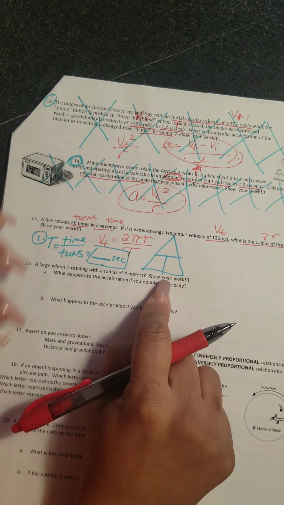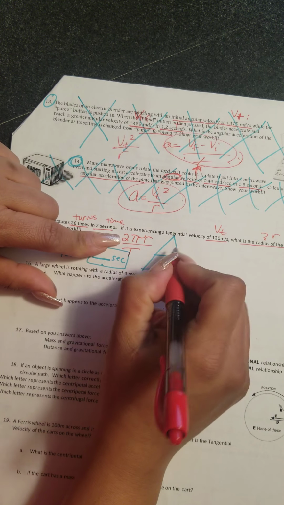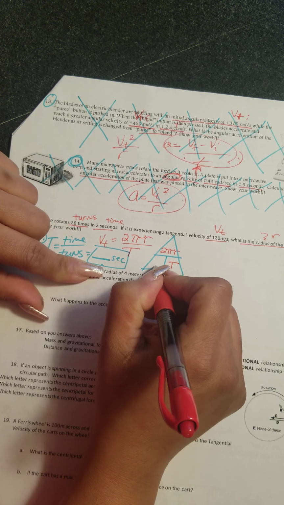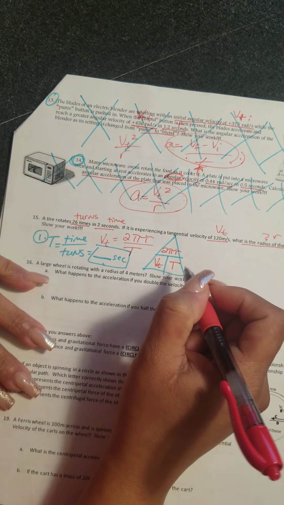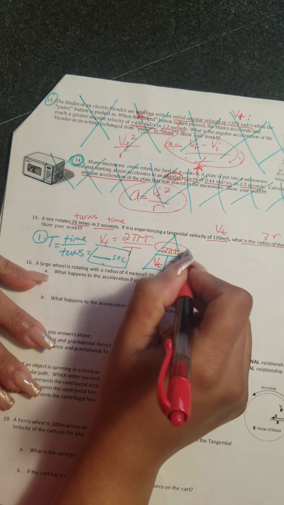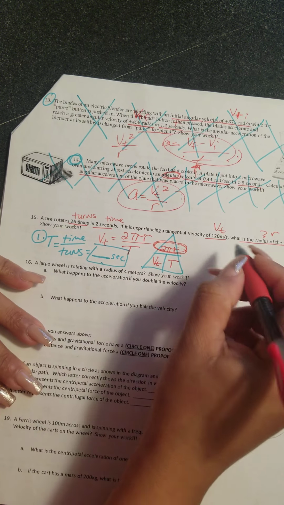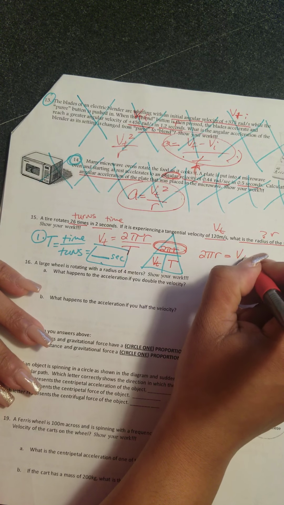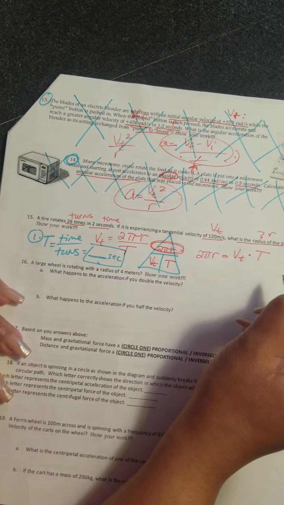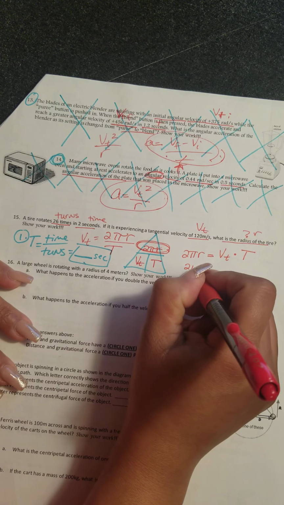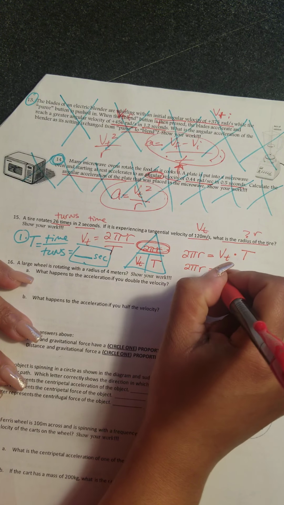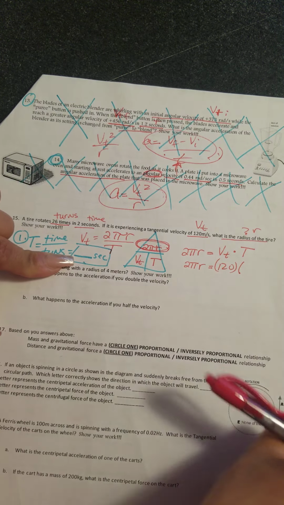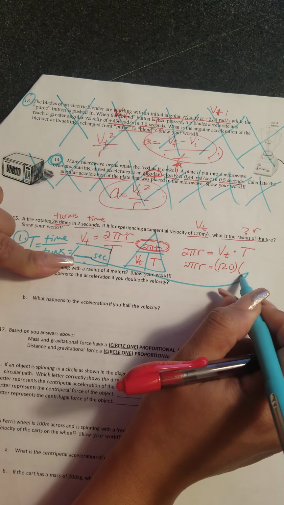I'm going to plug this into the triangle. 2 pi R is at the top and capital T is at the bottom. And let's put VT in there. What am I looking for? I'm actually looking for the R, but this comes together as one group. So 2 pi R equals VT times period, or 2 pi R equals 120 times whatever your period number is going to go over here.